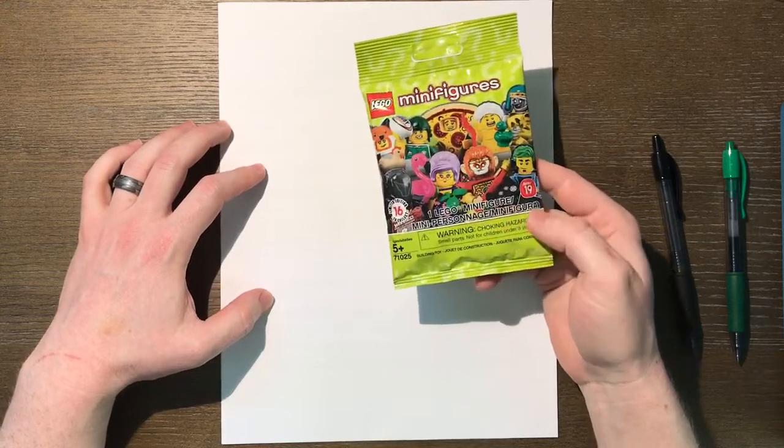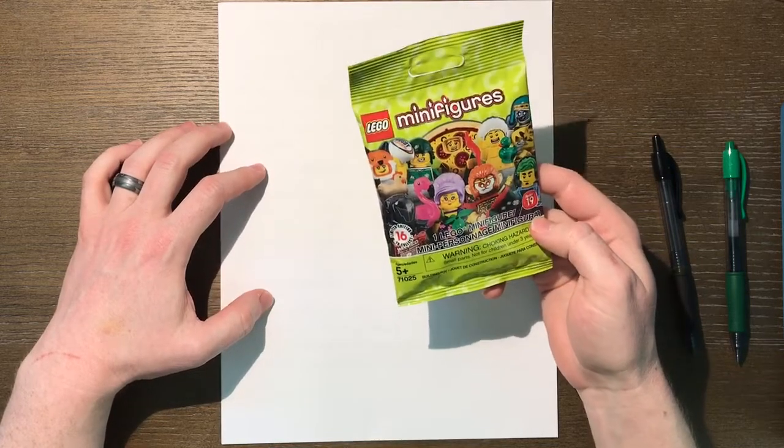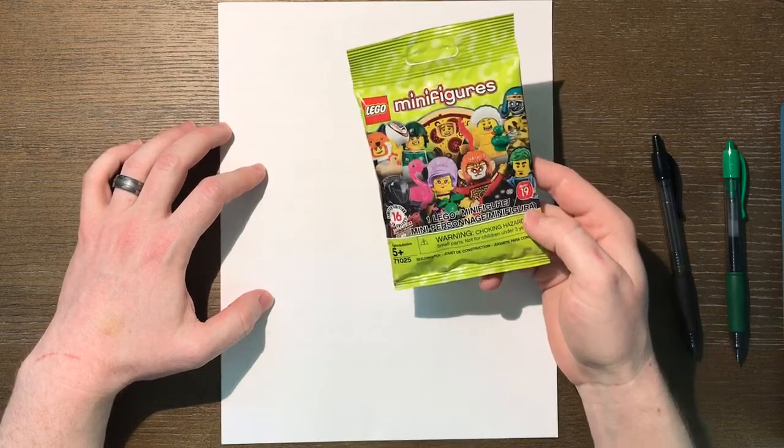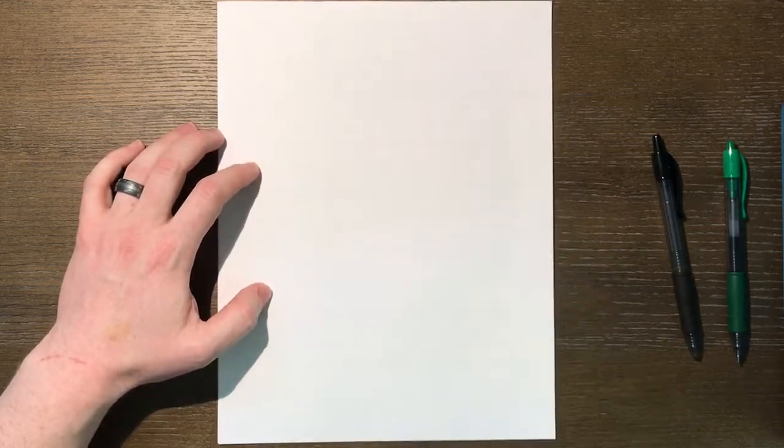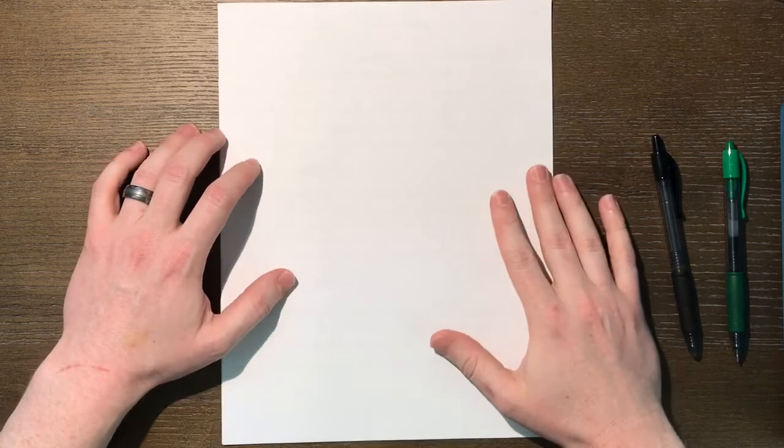I've got some Lego minifigures to open today. I'm pretty excited. I love Legos. If you've been in my office, you know this already. So we'll crack that here in just a few minutes.